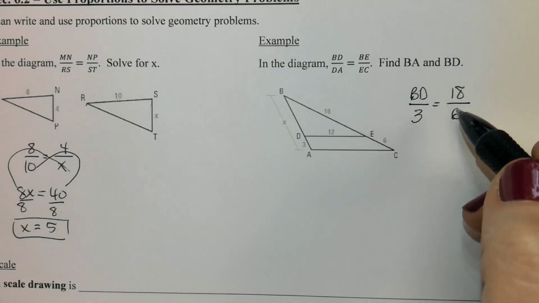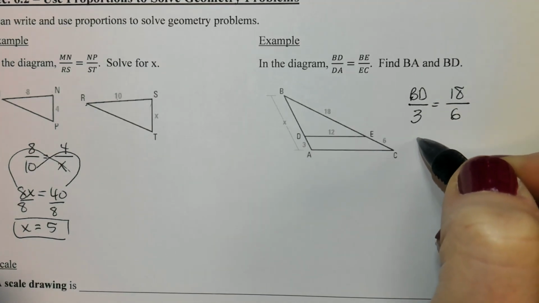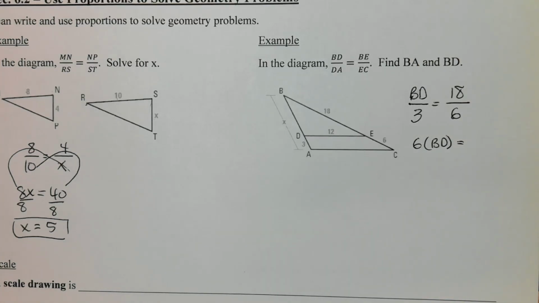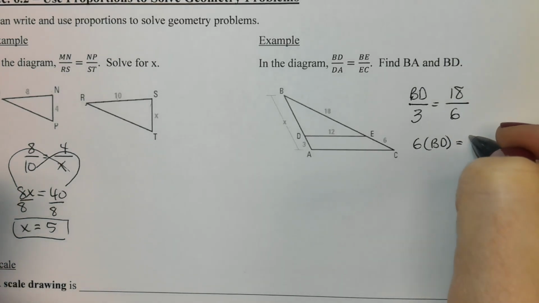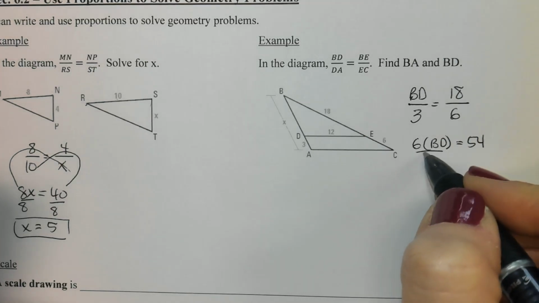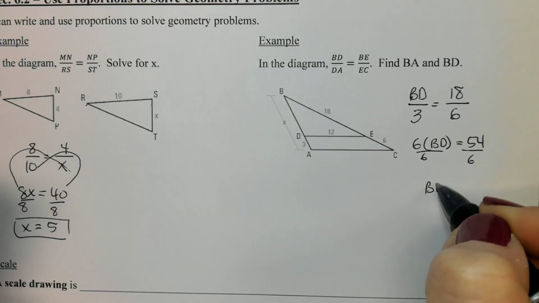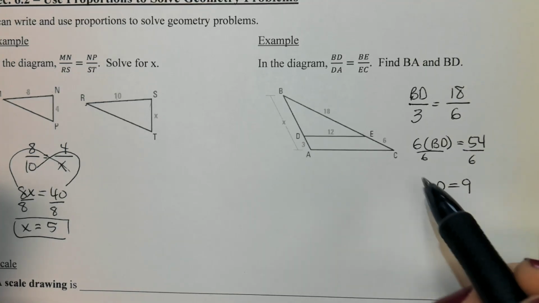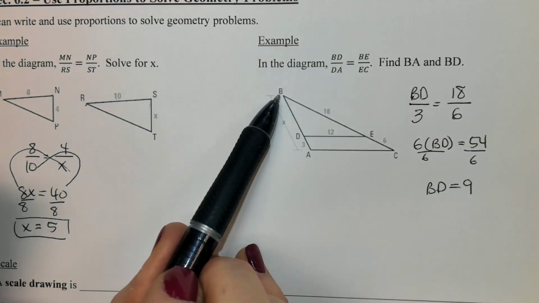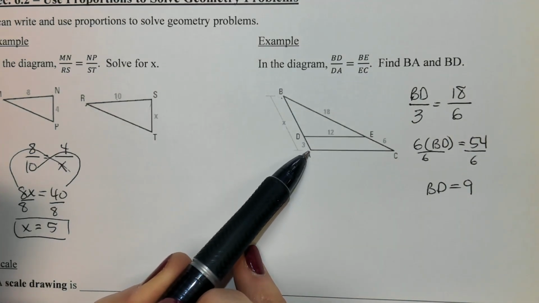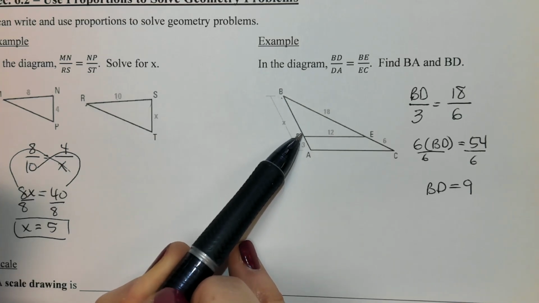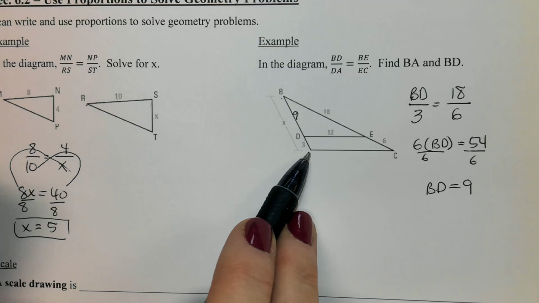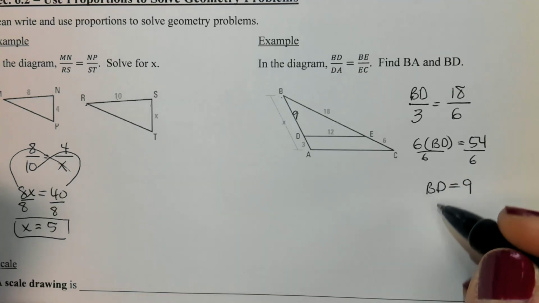And we'll do our cross multiplying again, so I'm going to have a 6 times BD, which is like our variable right now. And then 3 times 18, so we get 54. And then we're going to divide both sides by 6. So it looks like BD is 9, and that's one of the things we were supposed to find. The other thing we're supposed to find is BA, which is from here all the way down to the bottom. So if we know from B to D is 9, then the length all the way would just be 12, 9 plus that 3.